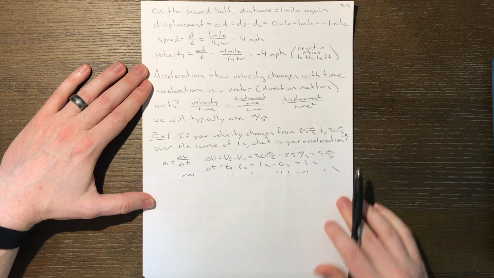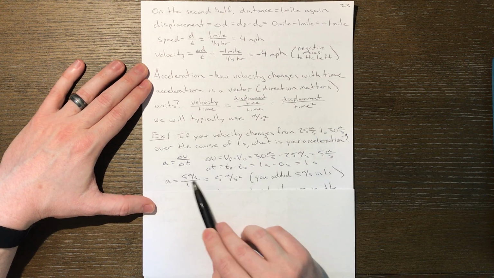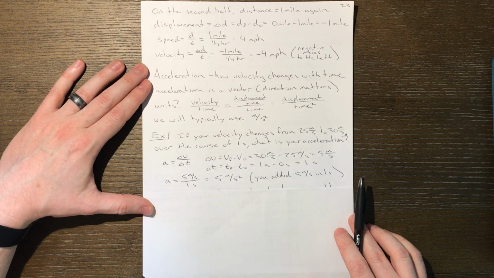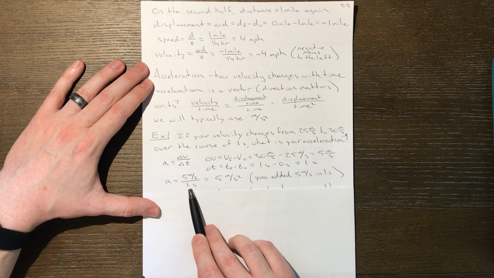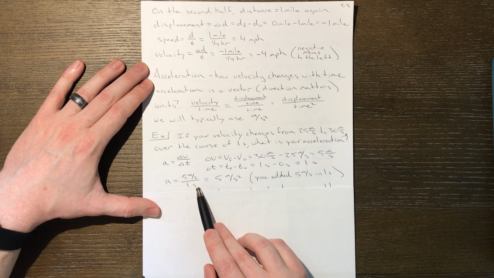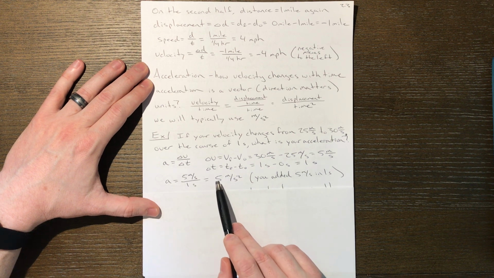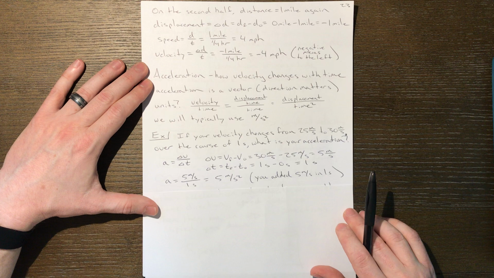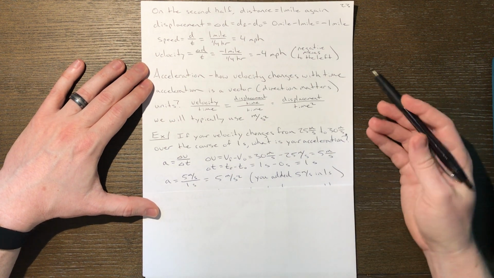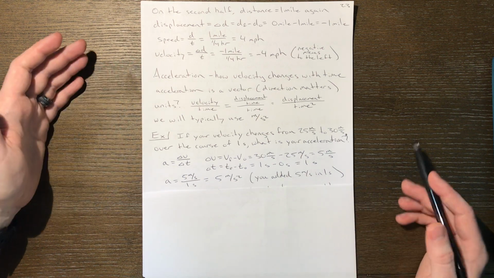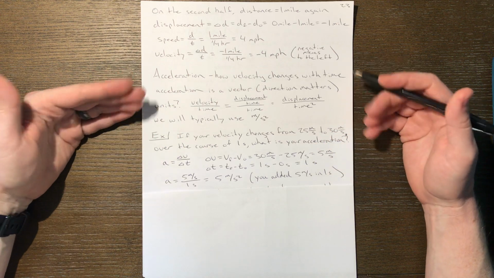All right, so we've got our two amounts. We now put those together. Our acceleration, then: change in velocity, we changed 5 meters per second. We gained 5 meters per second over the course of 1 second. So 5 meters per second per 1 second. 5 meters per second in 1 second gives us 5 meters per second squared. We added 5 meters per second in 1 second. That is how to interpret acceleration. It is how much your velocity changes per unit time.